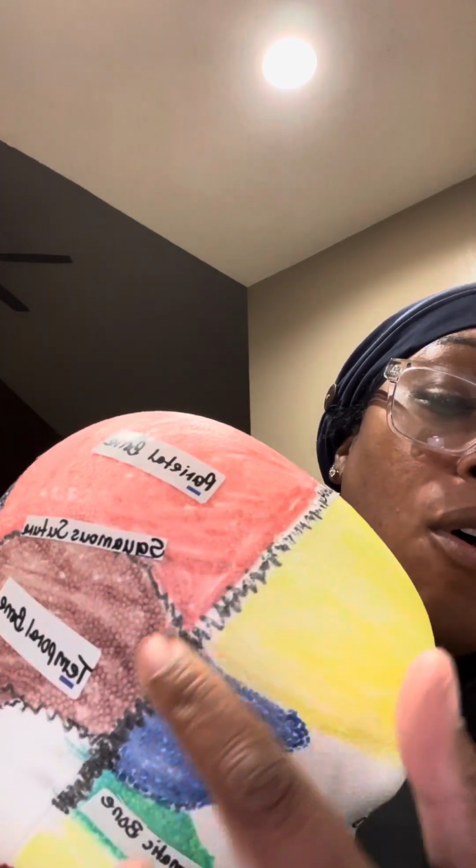Next, I'm going to talk about the 3 sutures. The first suture up is the coronal suture. As you can see, it's extended, or I could say it's prolonged across the skull. The coronal suture prolongs across the skull, and it is between the frontal bone and each parietal bone.